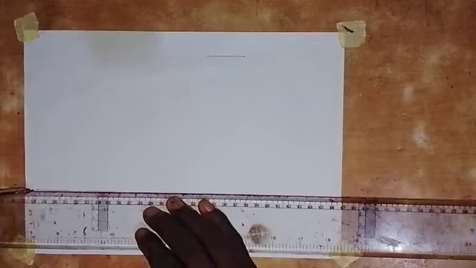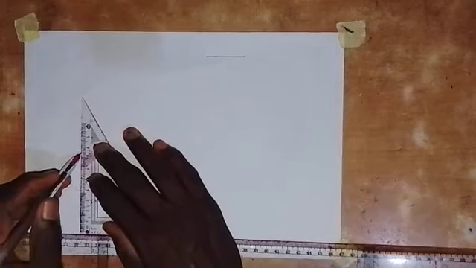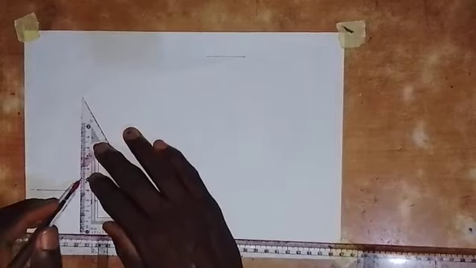So we draw a horizontal center line here, and then we draw a vertical center line, just a short vertical center line, from here down. Okay, we have the center lines here.